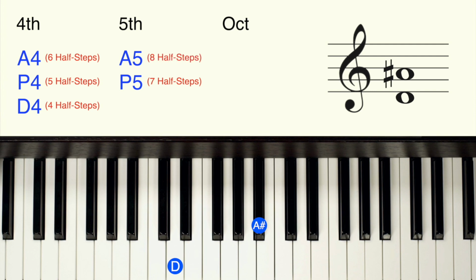It's now 8 half steps. Back to the perfect fifth, and once again we can make it augmented by lowering the bottom note a half step, D flat up to A. 8 half steps again, and this is also an augmented fifth. Return to our perfect fifth, and now make it a half step smaller, D up to A flat. Now it's a diminished fifth.